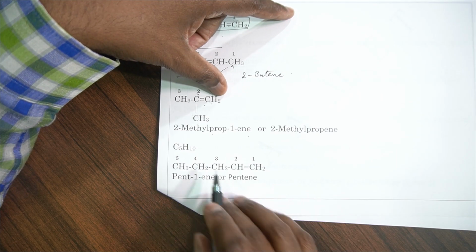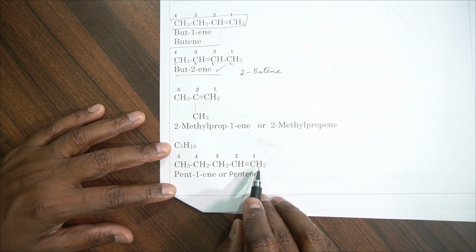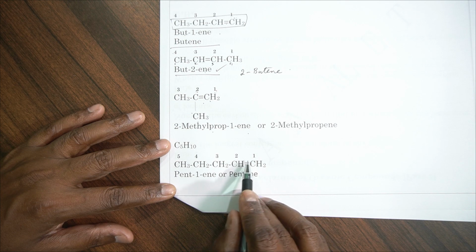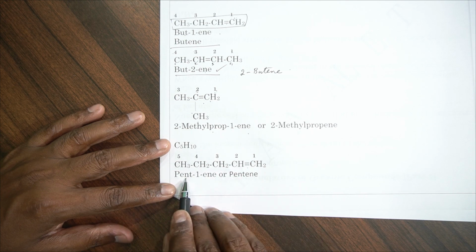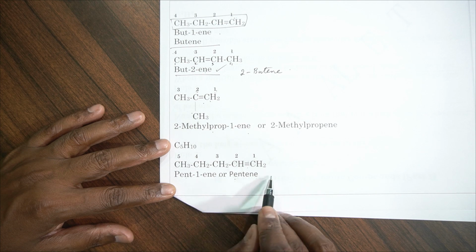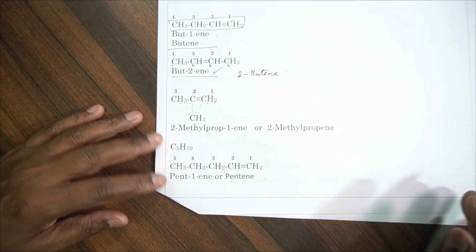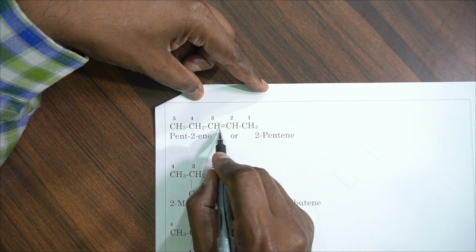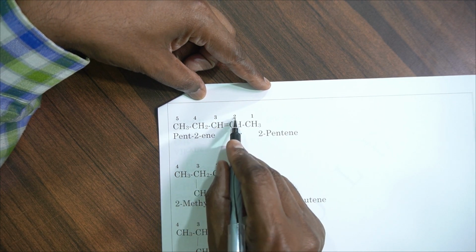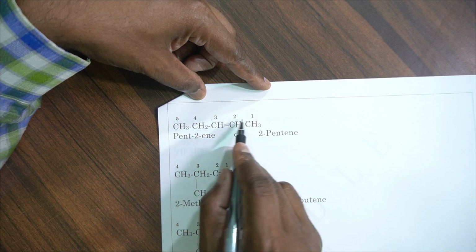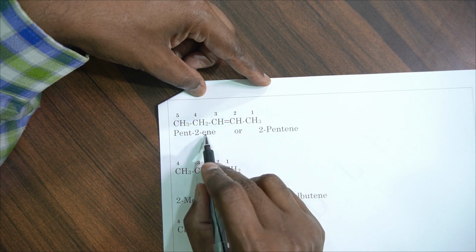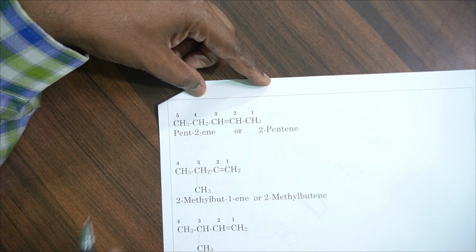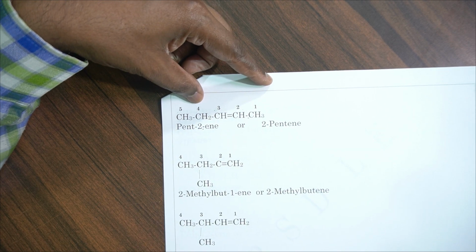Okay. Now the next structure, we have 5 carbon atoms. The double bond is here, so the numbering starts from this side. The root word is pent, 1-ene, or pentene. 1-pentene or simply pentene. 1 can be ignored. The next structure is pent-2-ene or 2-pentene. Why? Because the numbering starts from the right side to give the least number, here between 2 and 3. If you go from the other side, it will become 3 and 4. So the least number is 2. So pent-2-ene. You have to give the number where the double bond is. The least number between the 2 carbon atoms, the lowest number is taken.